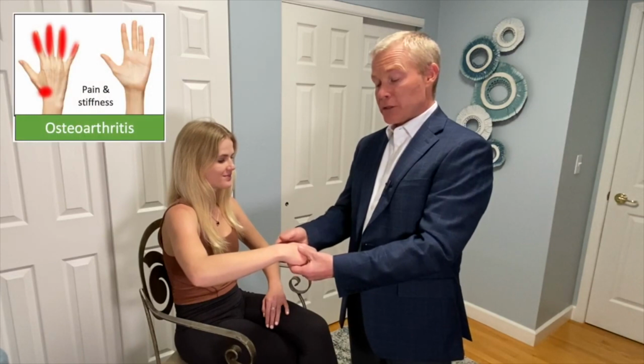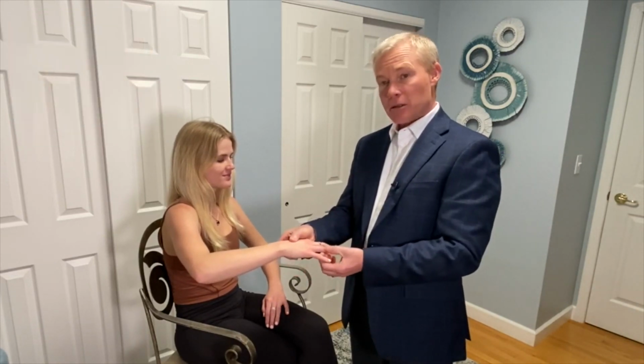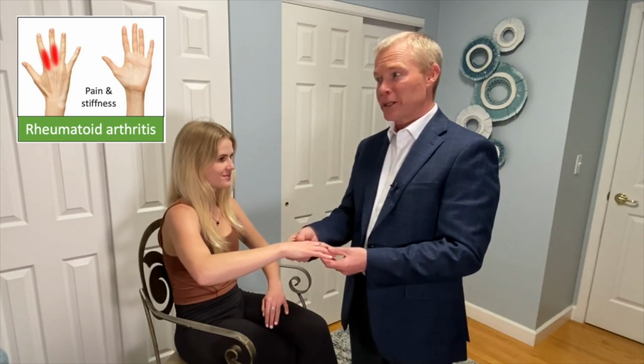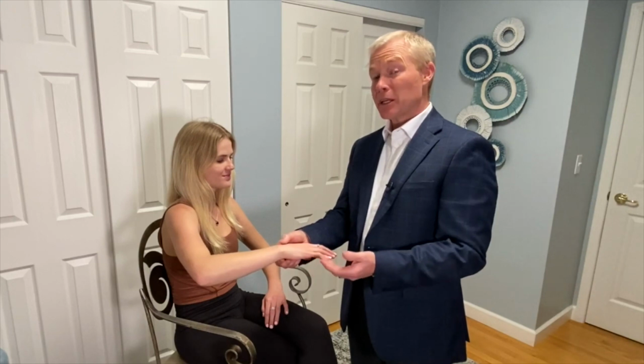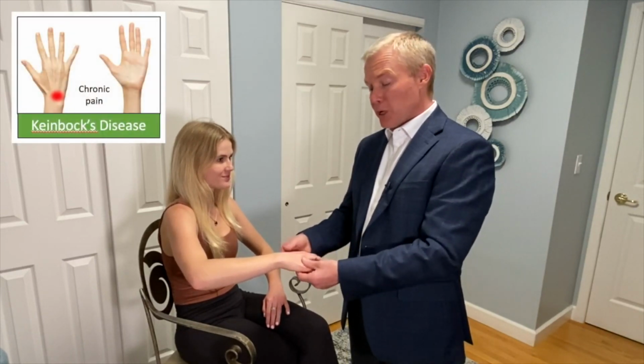We'll palpate the joints for the possibility of osteoarthritis. That's going to be most common at the base of the thumb, and osteoarthritis at the distal and middle interphalangeal joints. Remember, inflammatory arthritis like rheumatoid typically is a bigger problem that affects the bigger joints. While we're palpating, we'll make sure that we touch the lunate. Sometimes we can get avascular necrosis of one of the carpal bones, most commonly the lunate, and that's known as Kienbock's disease.